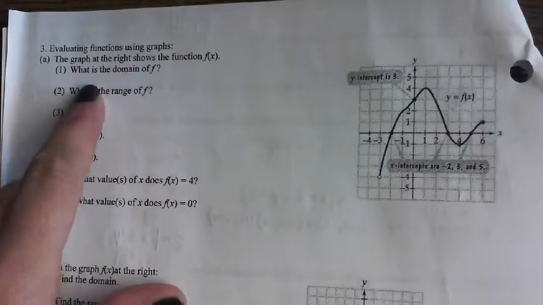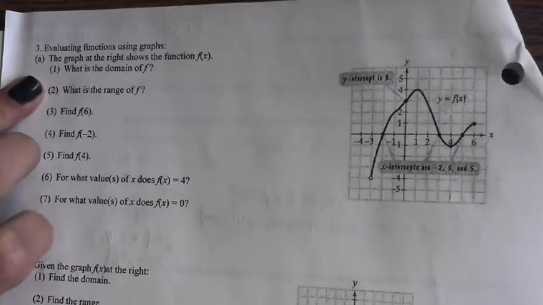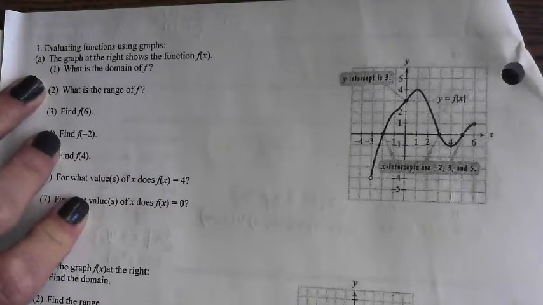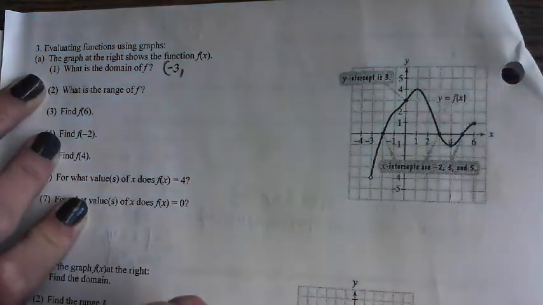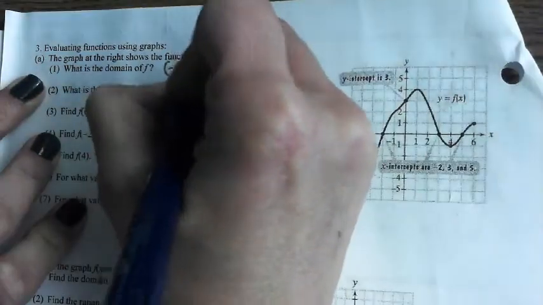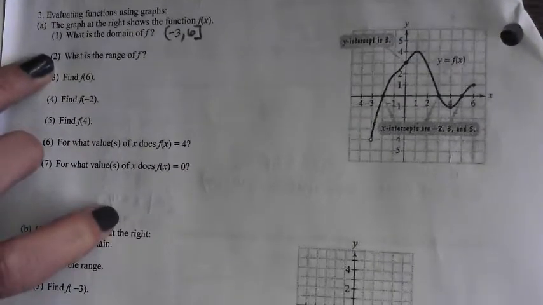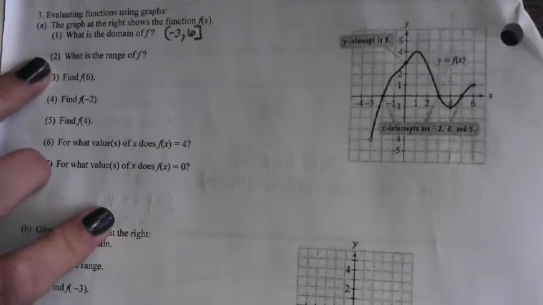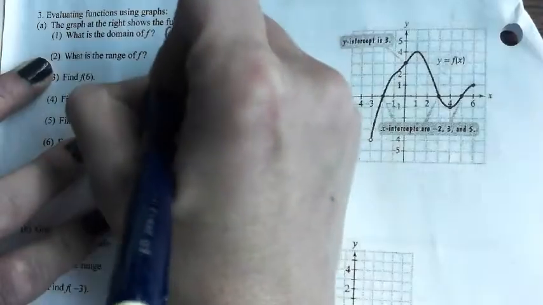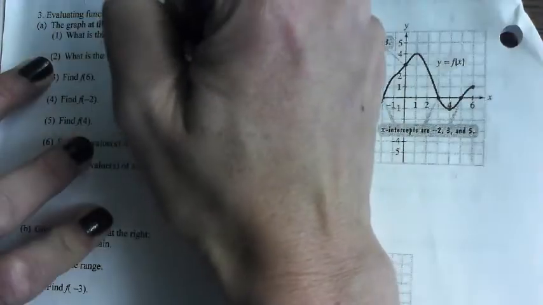All right, so really quickly up on top, domain, we'll just go around the room. Tori, what's the domain of this picture? Interval notation would be good. -3 to 6 bracket. Anybody disagree? Good. What is the range? Sarah. Parentheses -4 to 4 with the bracket. Anybody disagree?